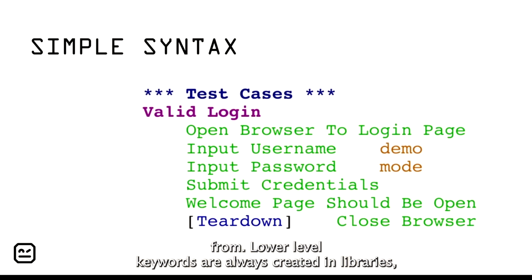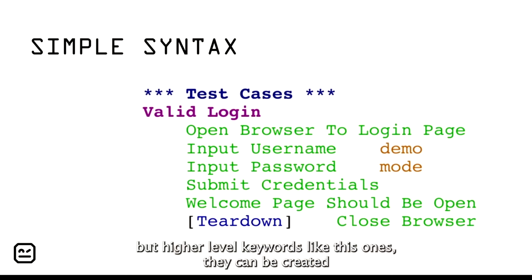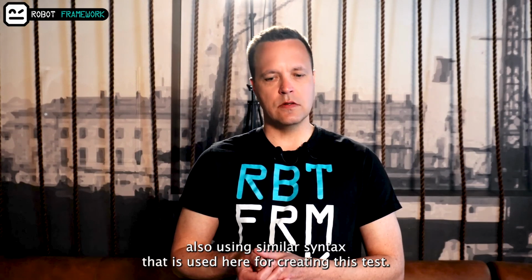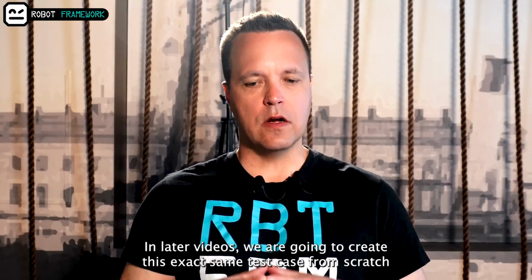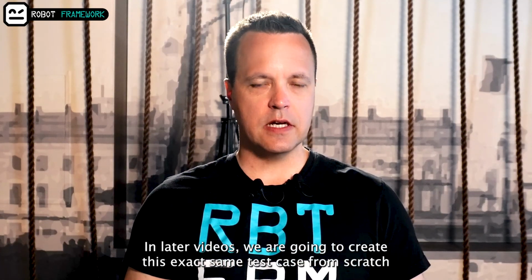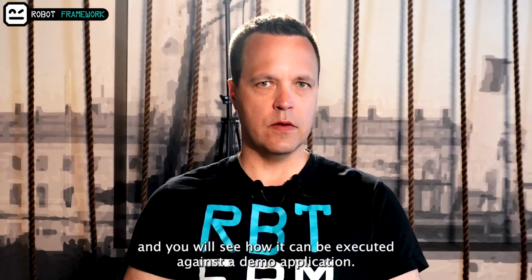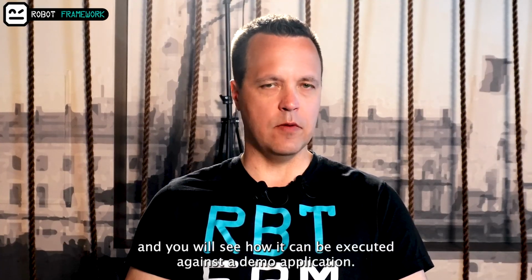Lower level keywords are always created in libraries, but higher level keywords like this one, they can be created also using similar syntax that is used here for creating this test. In later videos, we are going to create this exact same test case from scratch, and you will see how it can be executed against a demo application.